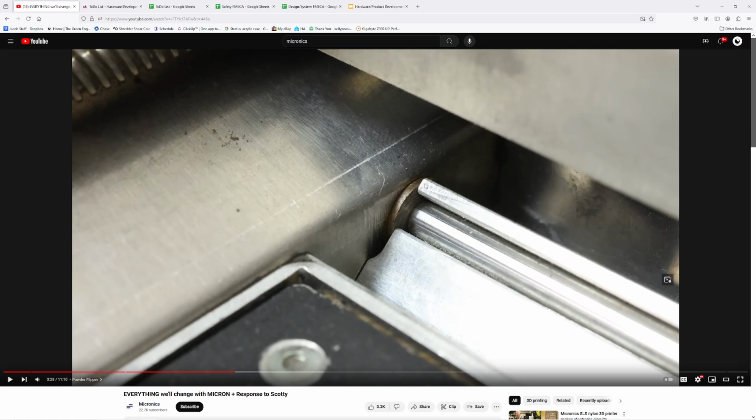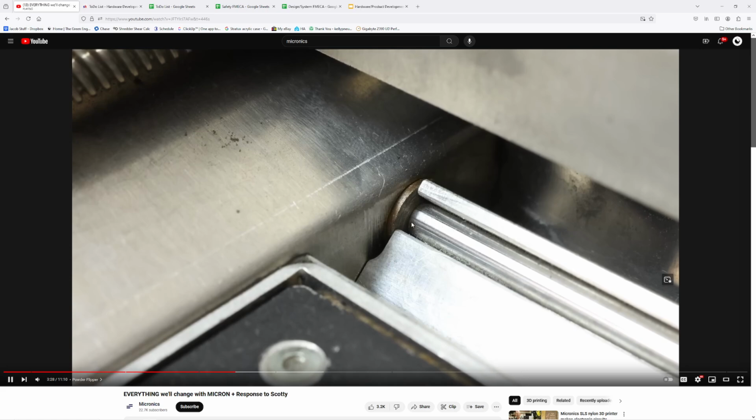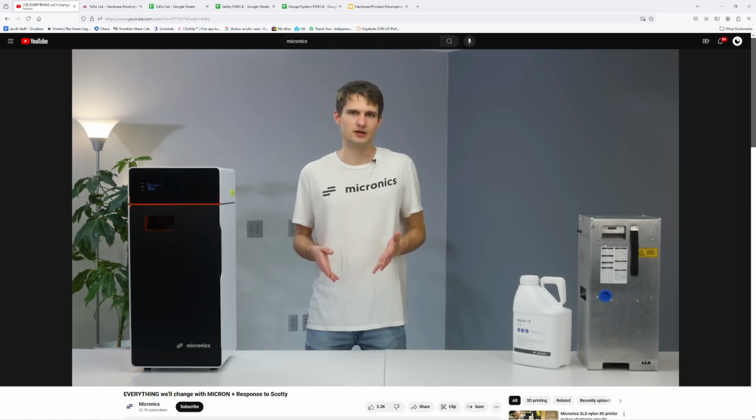Again, what's the call out of this surface here? Is it 16 RA or smoother? You get a good dynamic wear surface. How is all this going, right? This led to the printer detecting a recoat fault and stopping the print.